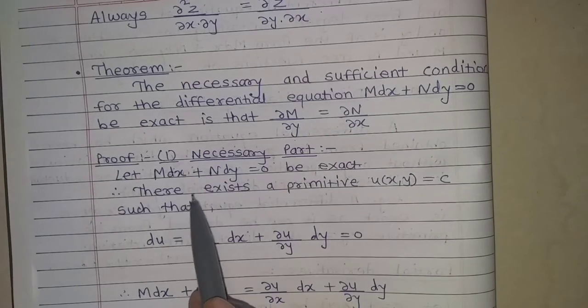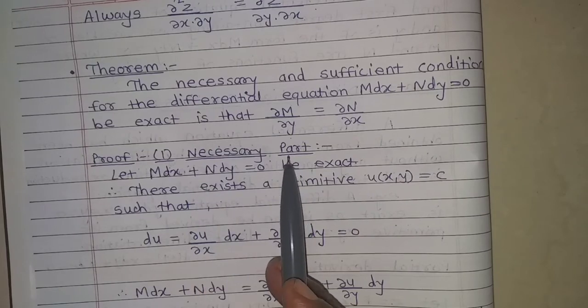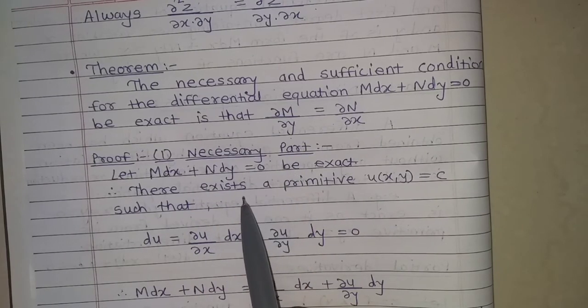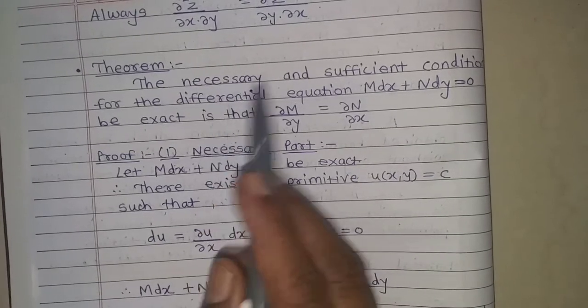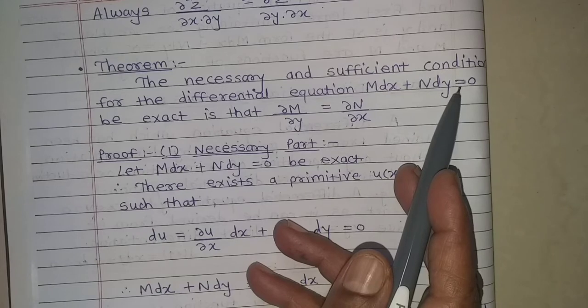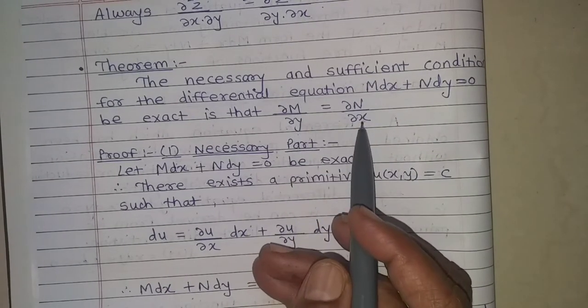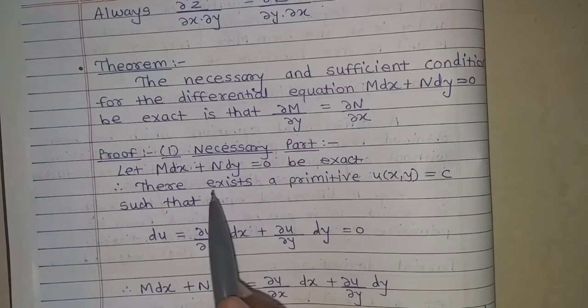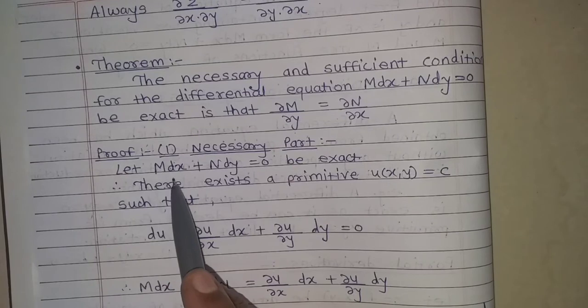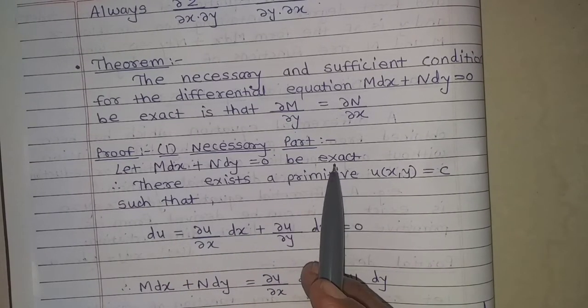Let us consider the proof of this theorem. First consider the necessary part. That means assume that m dx plus n dy equal to 0 is exact differential equation, and we have to prove that del m by del y equal to del n by del x. Thus we have assumed here that m dx plus n dy equal to 0 is exact differential equation.